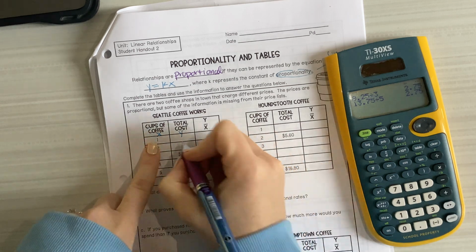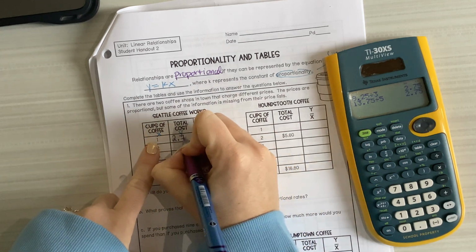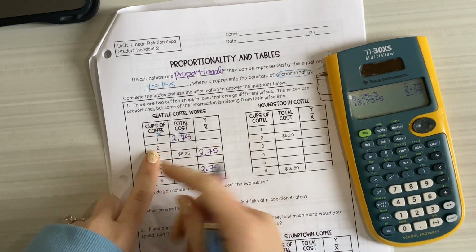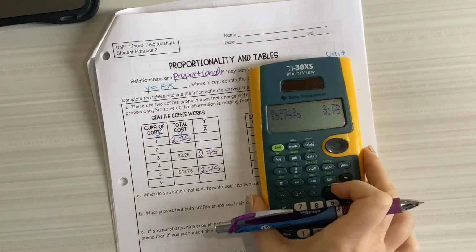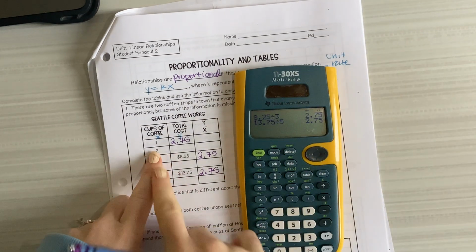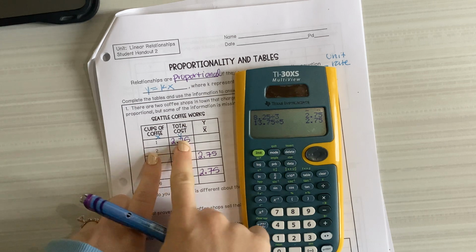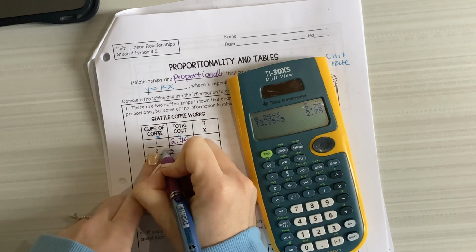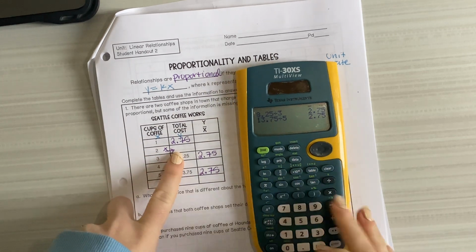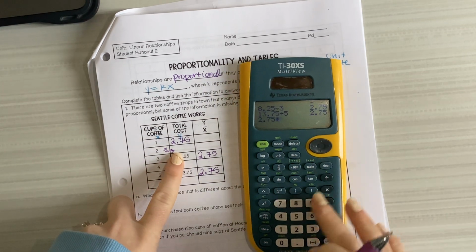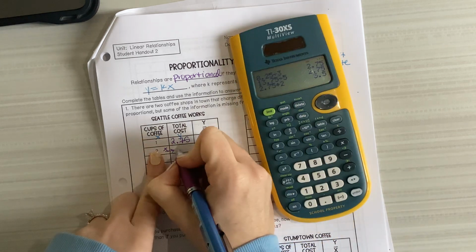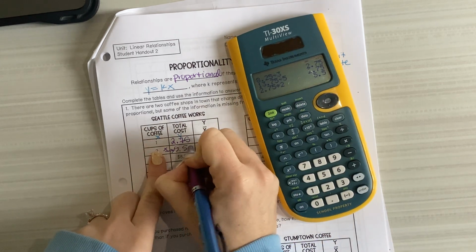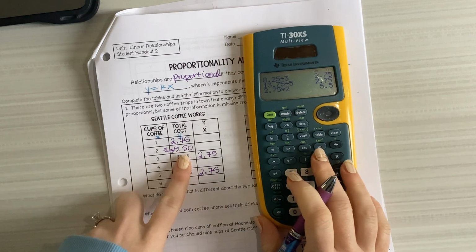So 1 cup of coffee is going to be $2.75. If I know that they're $2.75 each, I can take the number of cups of coffee, 2, times that unit rate. I'm just going to note that I'm doing times to find the cost. So it's going to be $5.50.